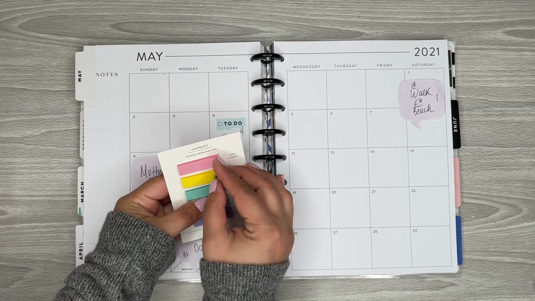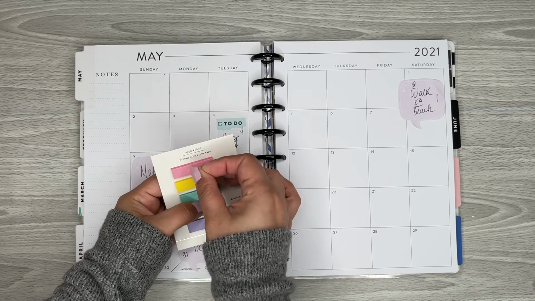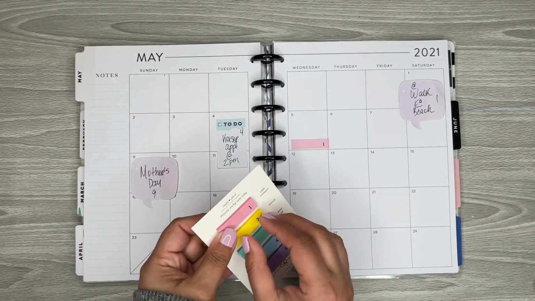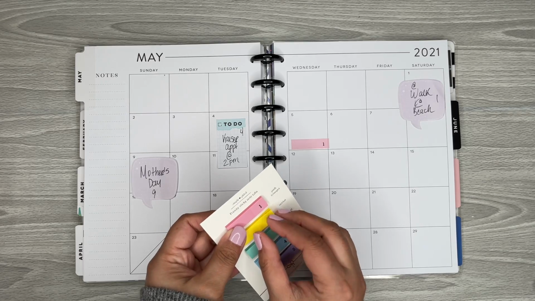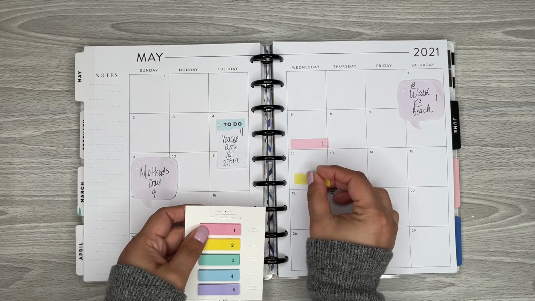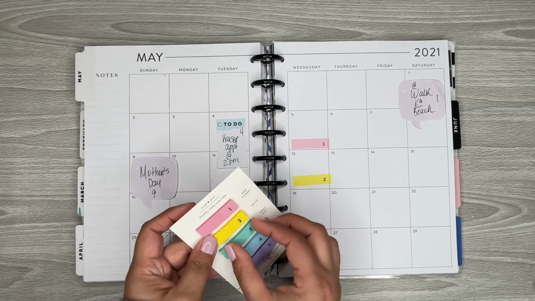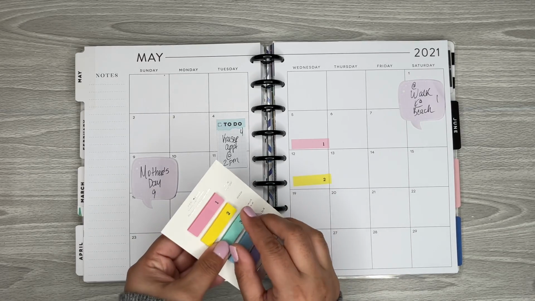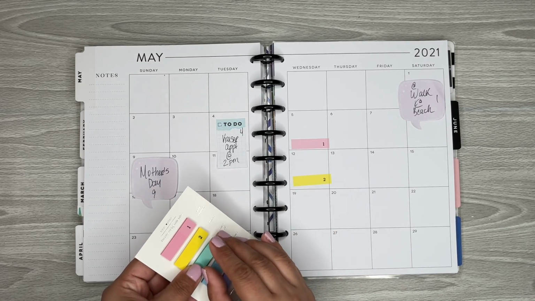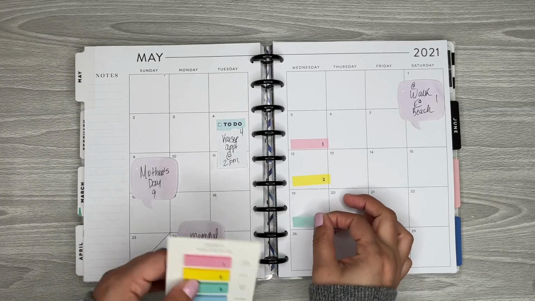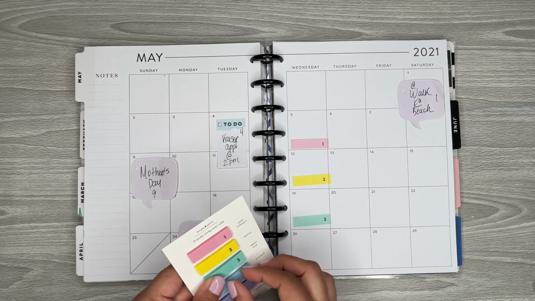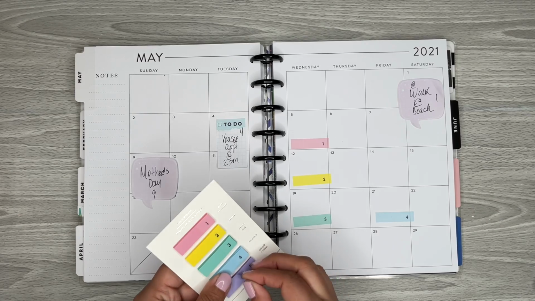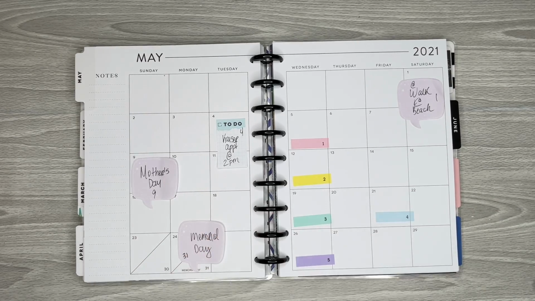They're numbered. So I'm just going to use this for my paydays just to mark them. That'll be my first payday of the month. Second. Okay, I think I have 5 paydays here. So 4 here, and then 5. Okay, so that worked out perfectly.